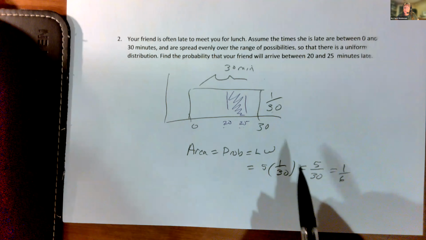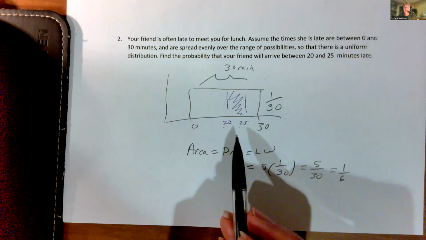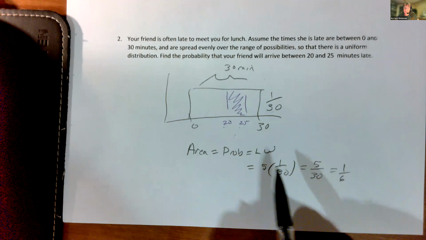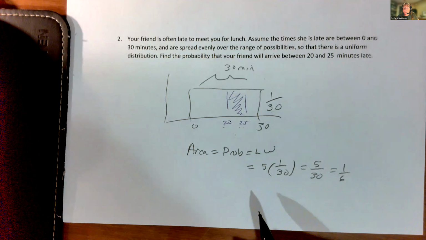So these are very easy to do by hand. There is a uniform calculator in there, but I will tell you, I'm going to ask you one of these on the final exam because it's one of the few questions you can do by hand. That's not difficult.